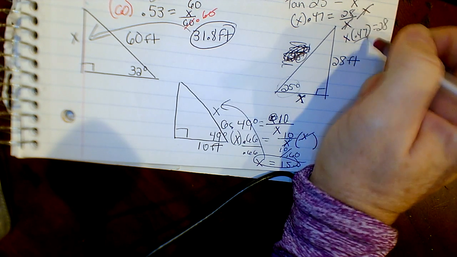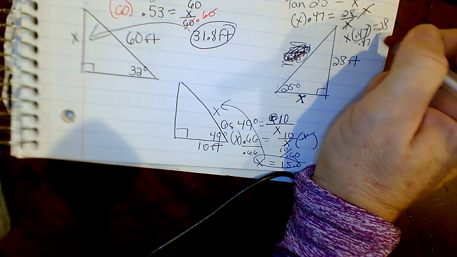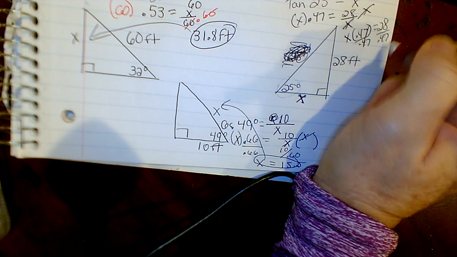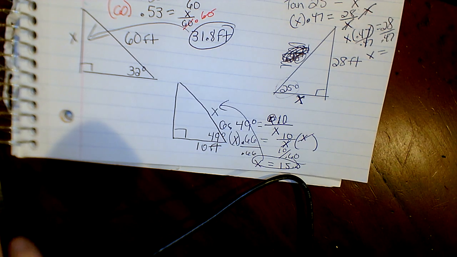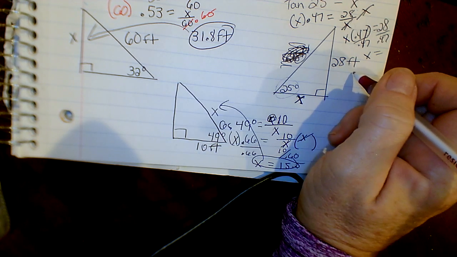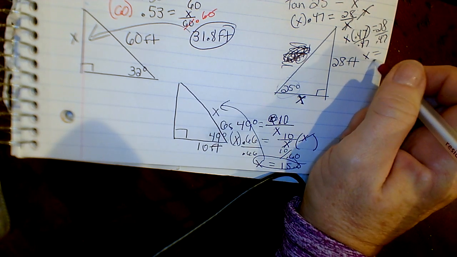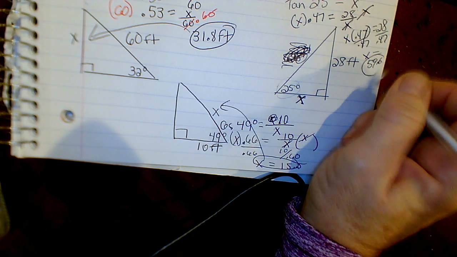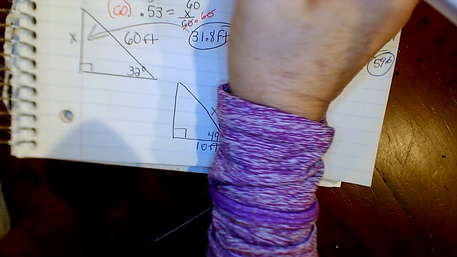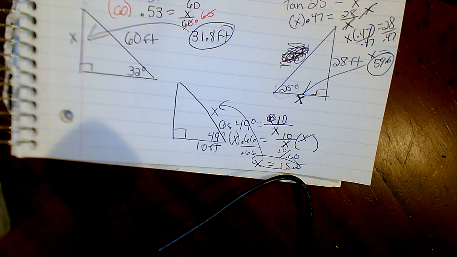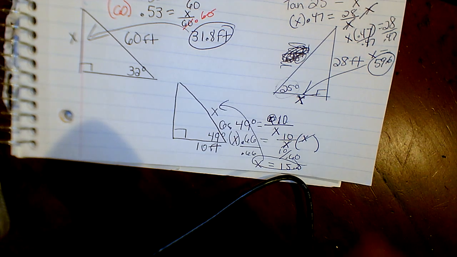X is not by itself, so I divide by 0.47, divide by 0.47, and x equals 28 divided by 0.47, 59.6. So that's x. That's how you use sine, cosine, and tangent. Alright, so you were also asked to learn about some other ratios.